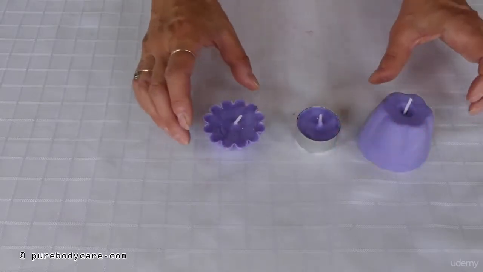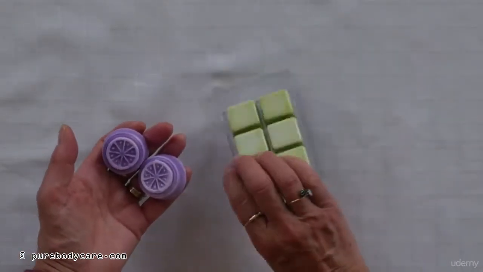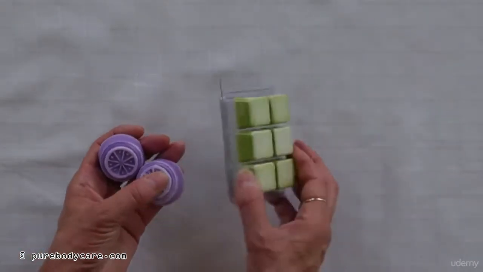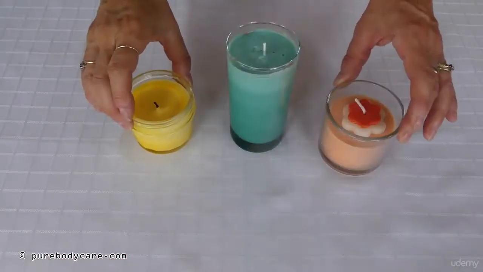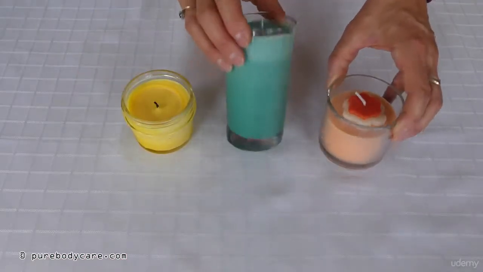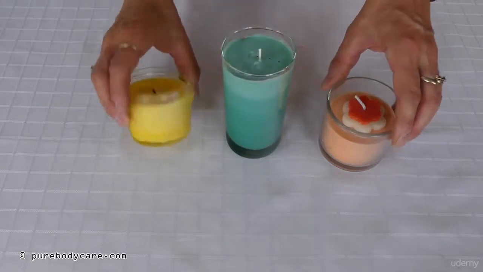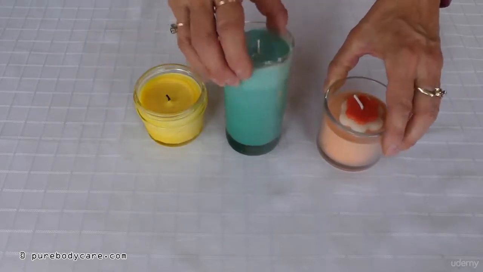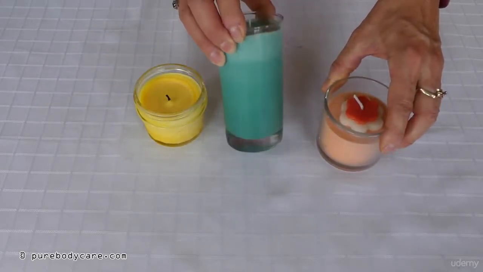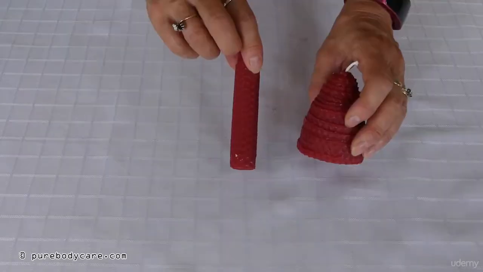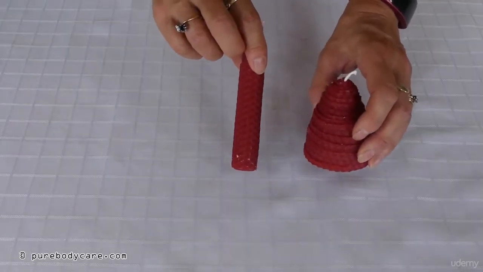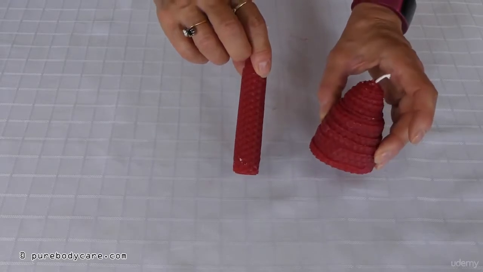candles and tea lights. We're going to see how to make wax melts using two different types of molds. And you'll be seeing how to make container blends such as these. To make plain ones, how to decorate them with flowers, how to use colour shading as well in your candles. I'm going to show you how to cut sheets of beeswax to make some cool candles as well.